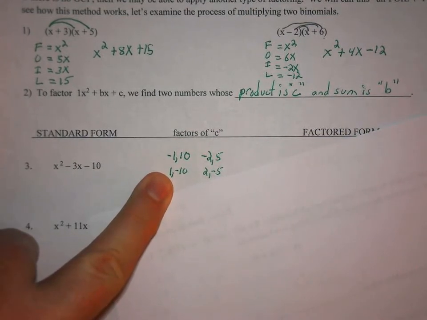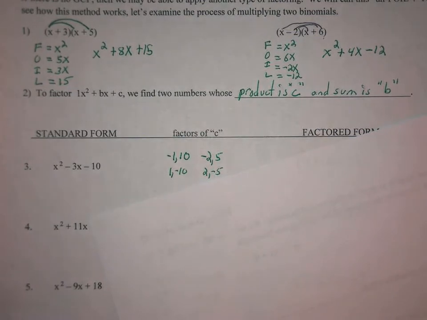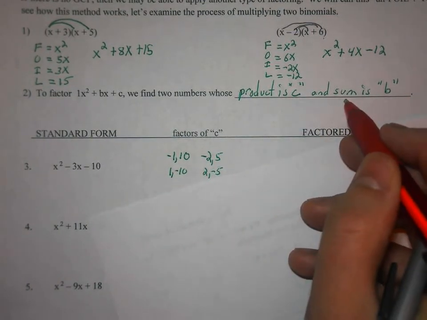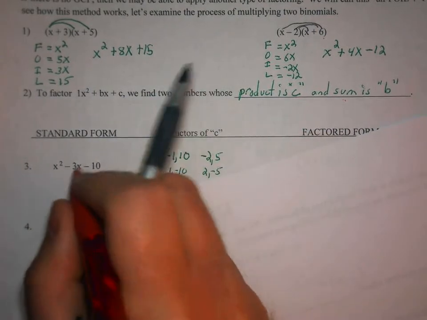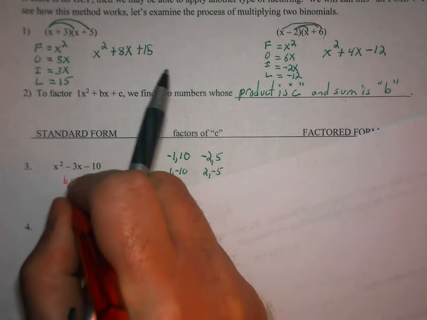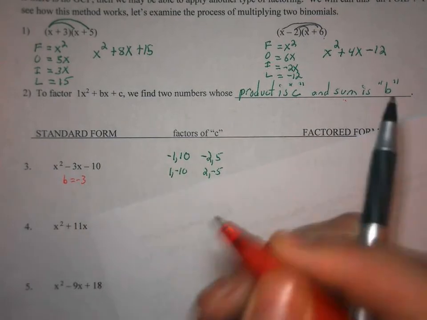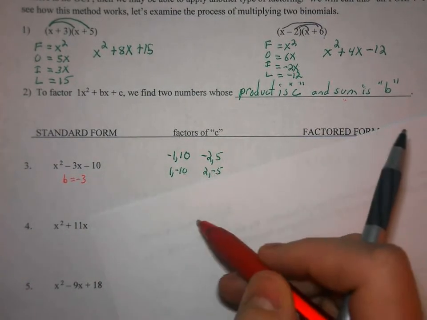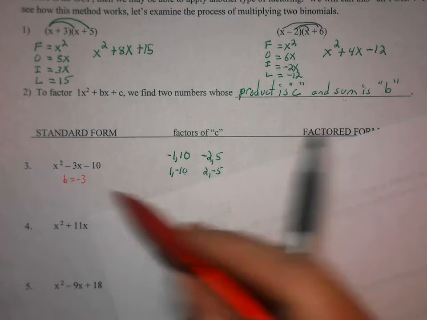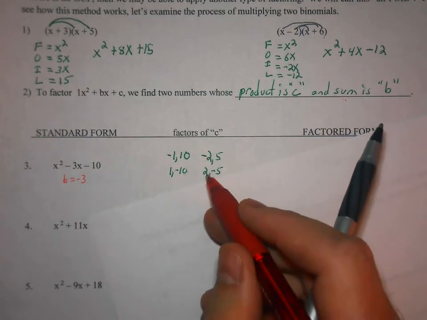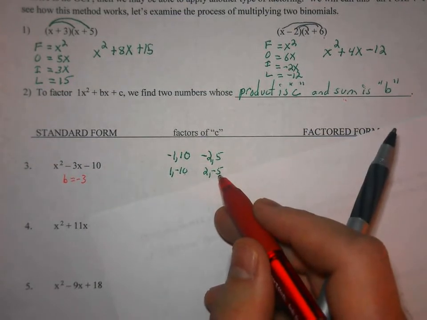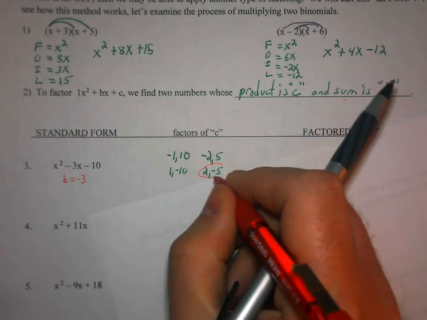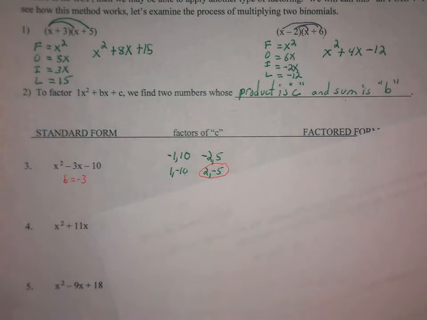Now we have the product is c, and we need to find the sum is b. Well, b here is negative 3. So do any of those pairs of factors add up to negative 3? We can see that 2 plus negative 5 will give you negative 3. So these are the factors that would work, 2 and negative 5.